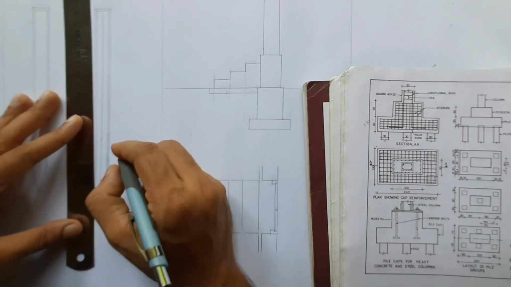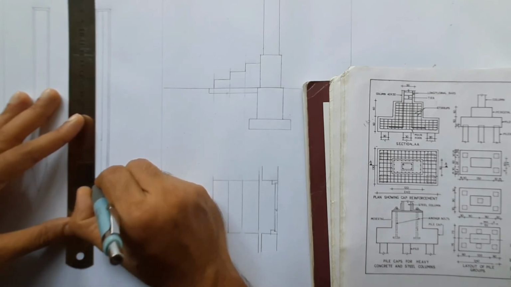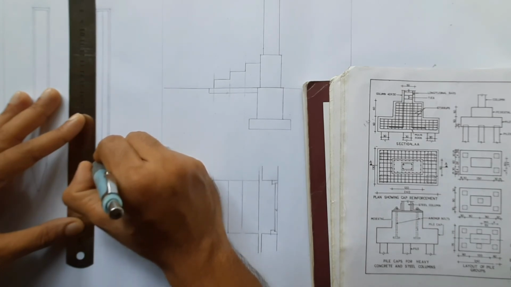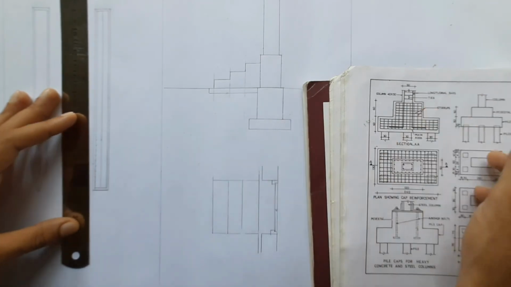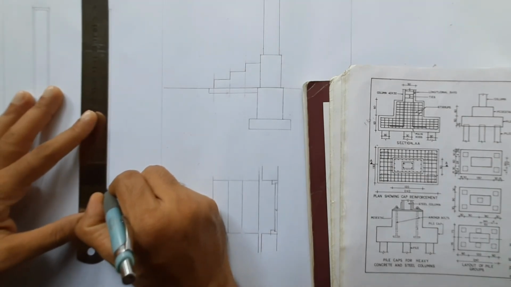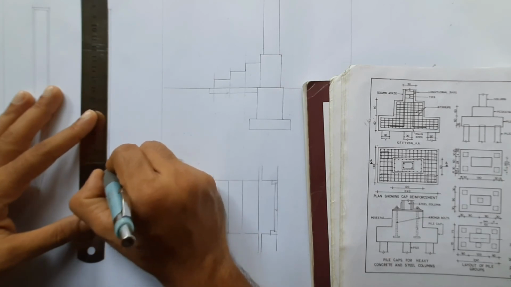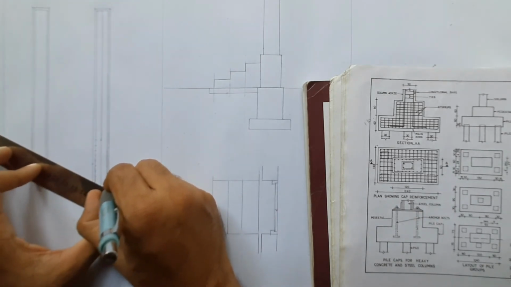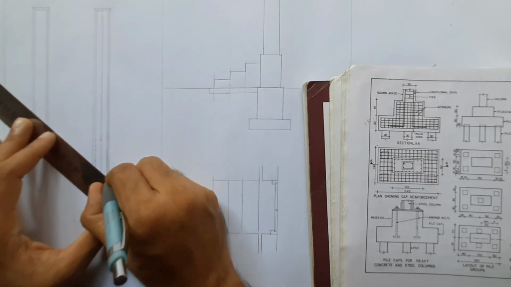Here simply you can mark the distance, just like this. Here you need not measure it from here, and you can simply take your own measurement. Just like this you can provide it.